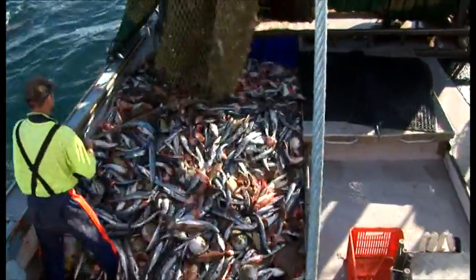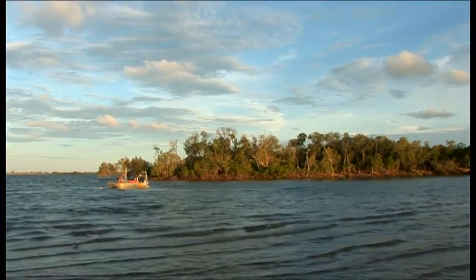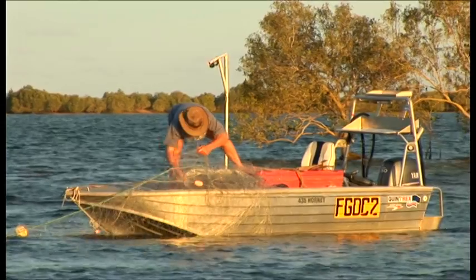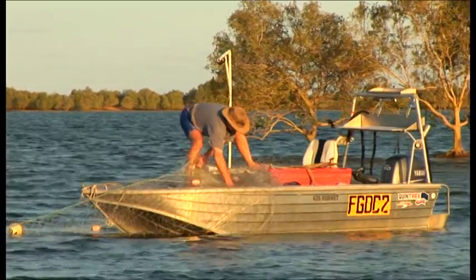In the next section, we'll discover how we can use the age structure of a stock to estimate fish mortality and why an understanding of mortality is so important.